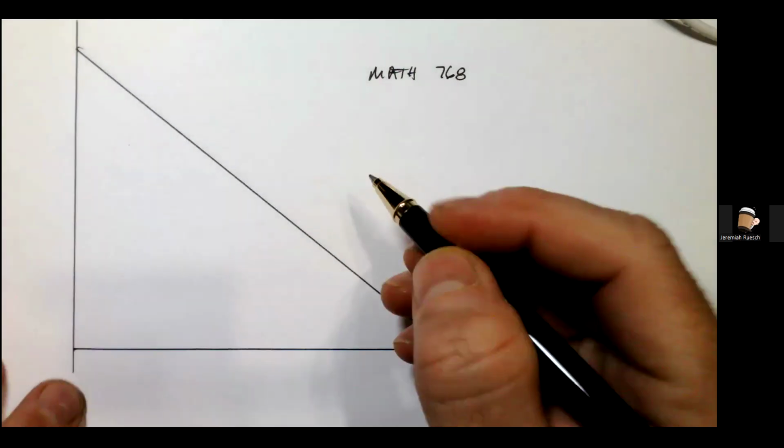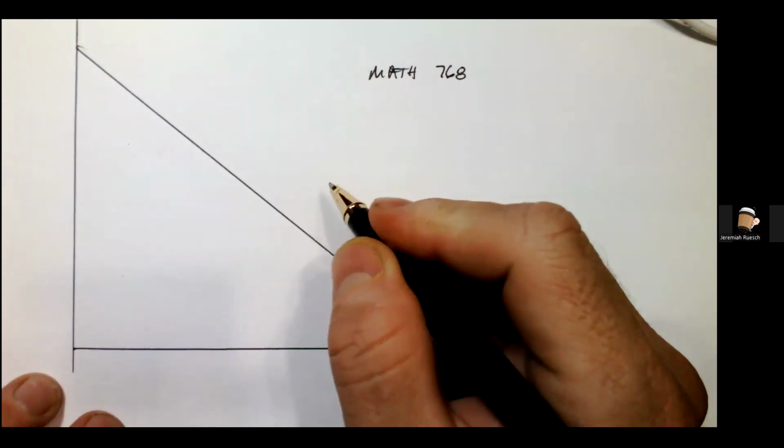Welcome back. Hopefully this will fix the camera issues and be a little bit clearer to see.